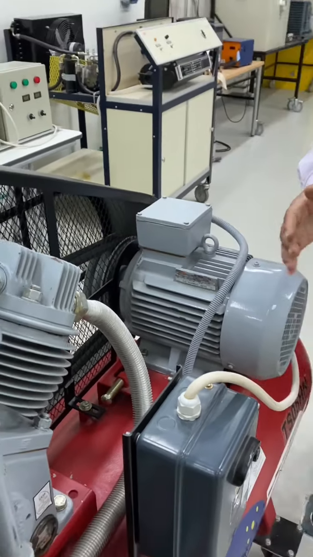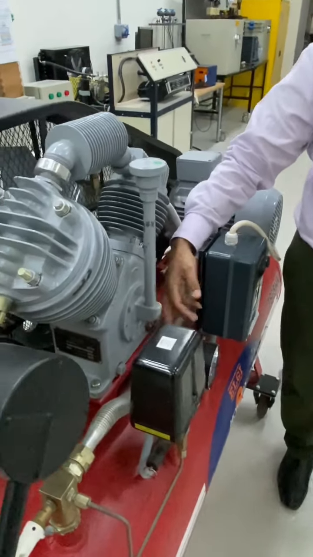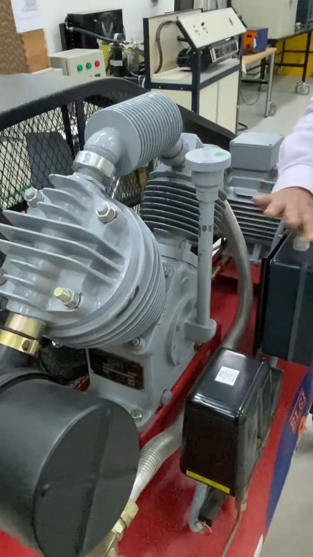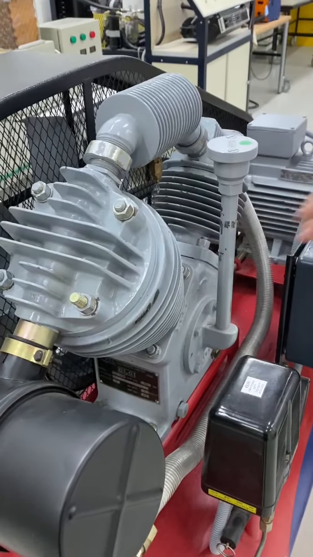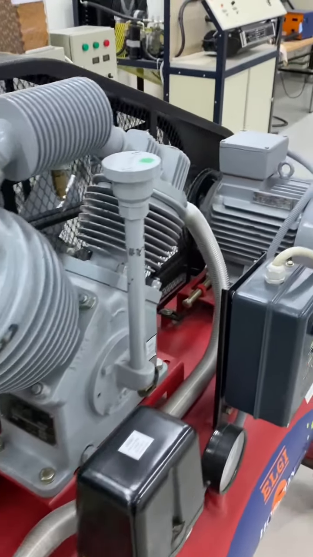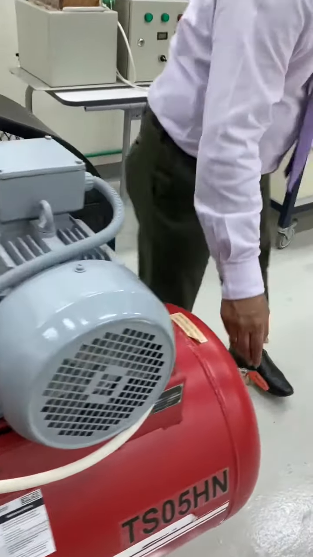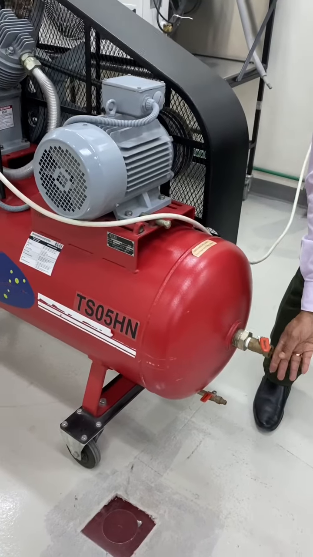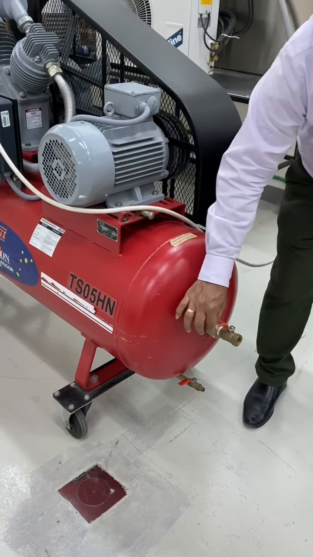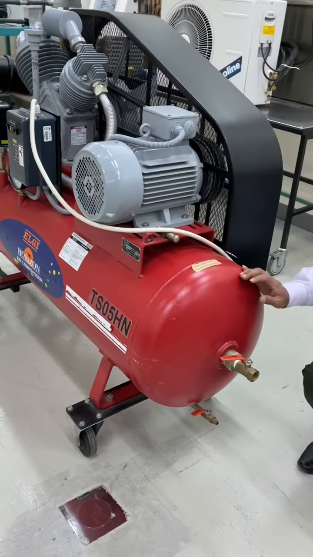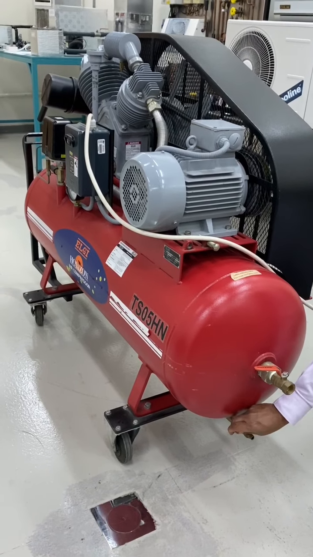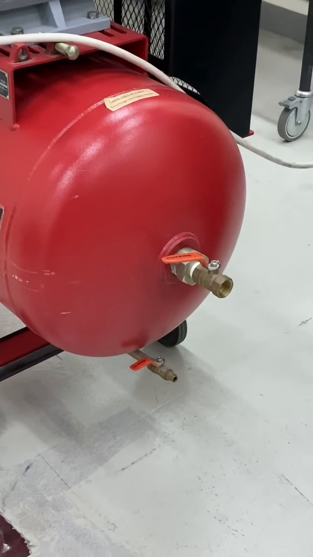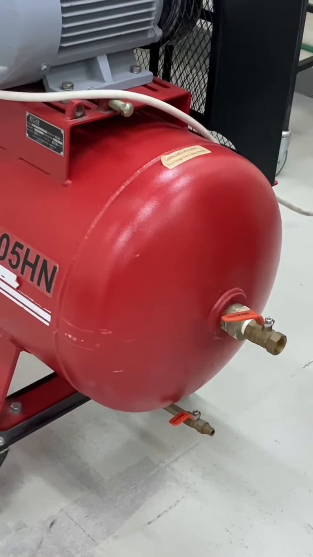And there will be a crankshaft. This is called the crankcase, and inside the crankcase there will be the crankshaft, piston rod, cylinder, everything, and these are called fins for cooling purpose. Now coming to here, this is the air outlet. Air goes out, and there will be a chance for moisture here. To remove the moisture, there is another valve here. This valve will remove the moisture from the tank.